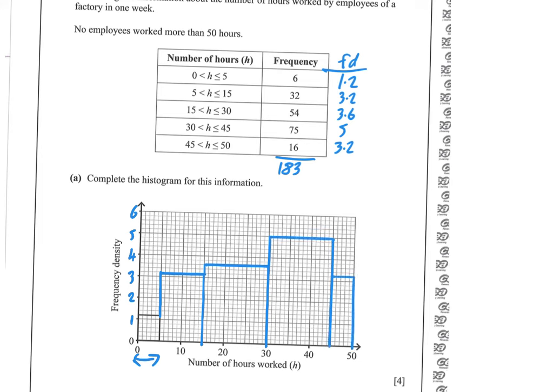Okay, so you can see I've got the rest of them done. And a handy thing to do is just to mark on the frequencies, as there's a stratified sample bit coming up, and it's handy to have the frequencies marked on. So the first one was 36, the next one was 32, next one was 54, the next one was 75, and the last one was 16. Okay, so you've got all of those there.